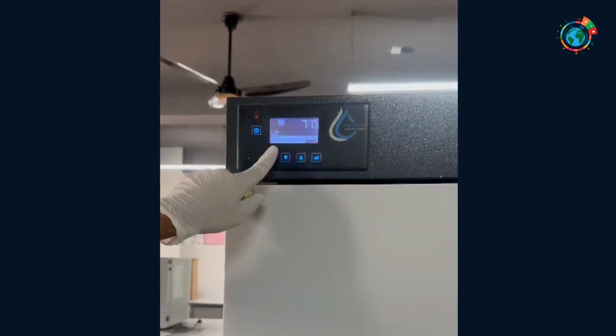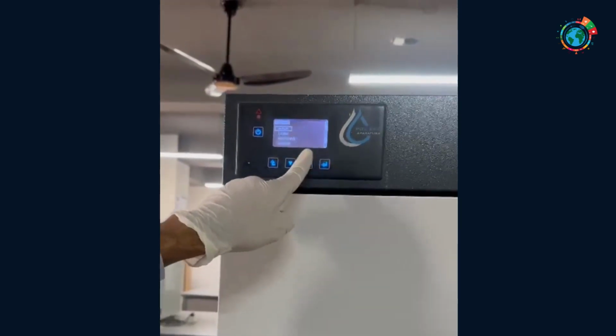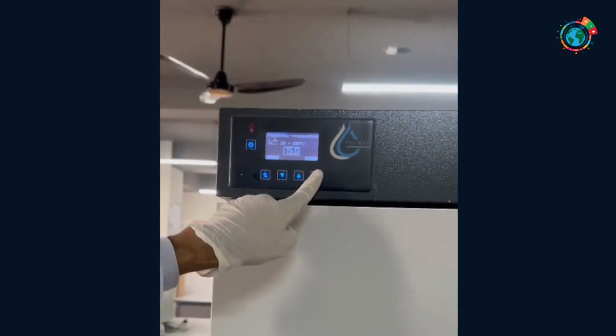After placing the empty China dish in a hot air oven, its temperature is adjusted using a digital interface or touch panel that allows users to select and adjust the desired temperature.